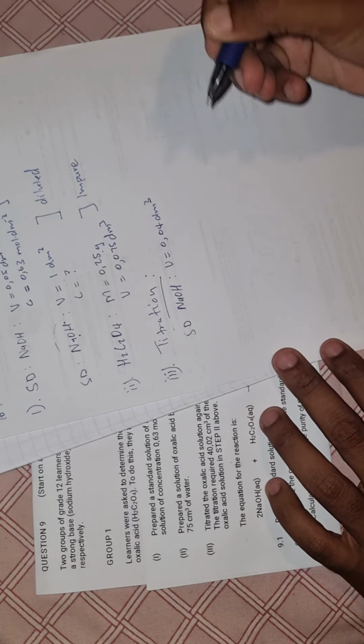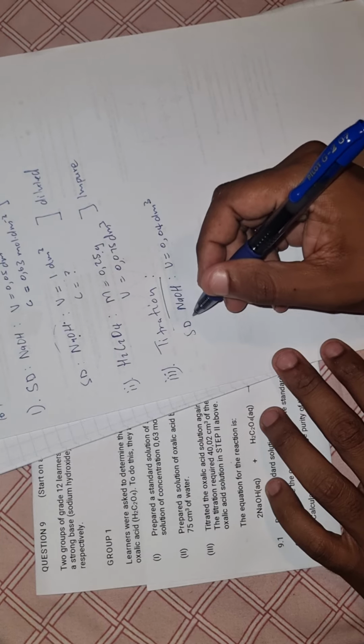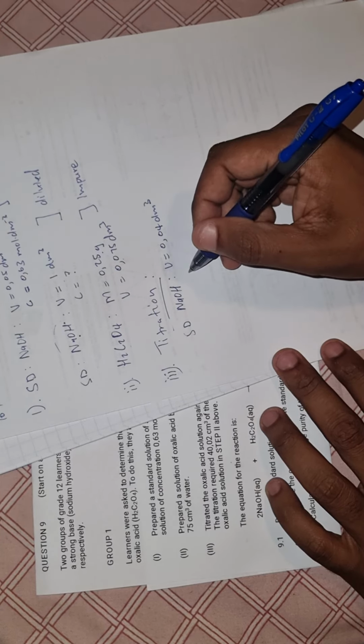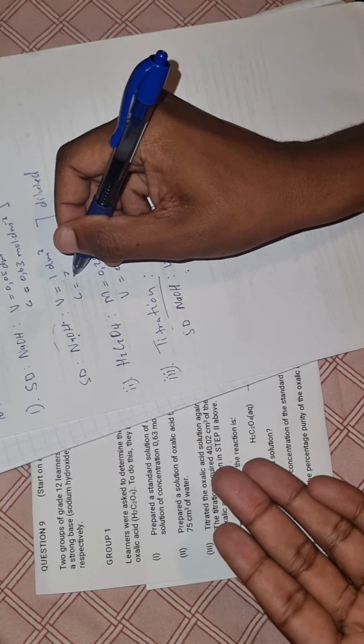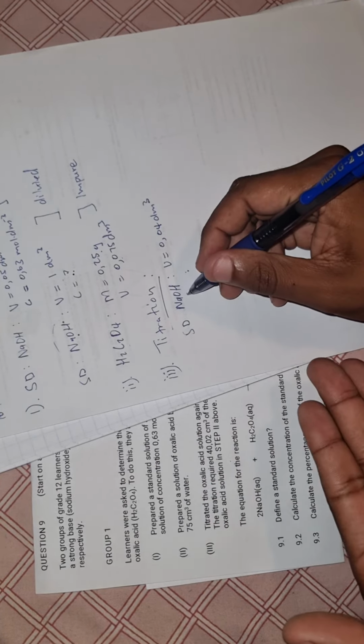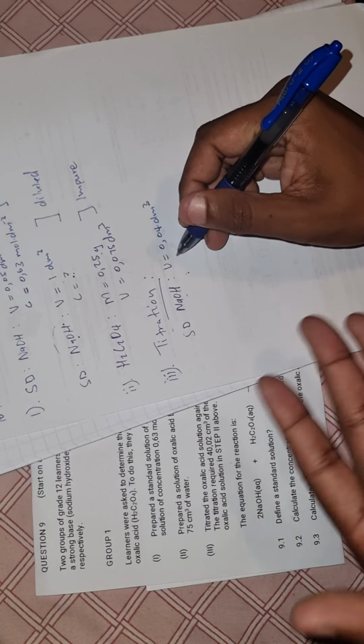You get my point? Remember, the concentration of this is what we're supposed to calculate, because it's the standard solution of sodium hydroxide from step number 1. We only utilized the volume of 0.04 cubic decimeter.